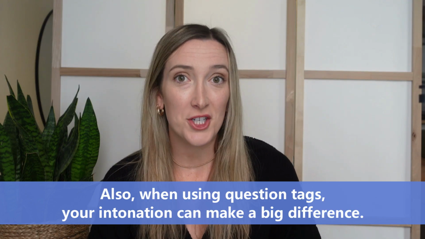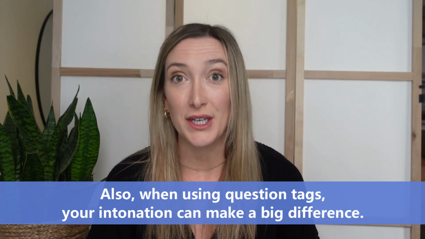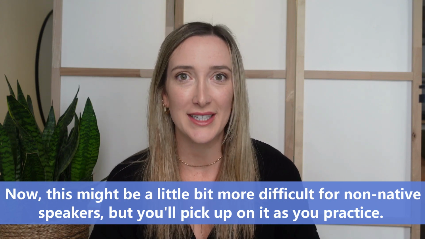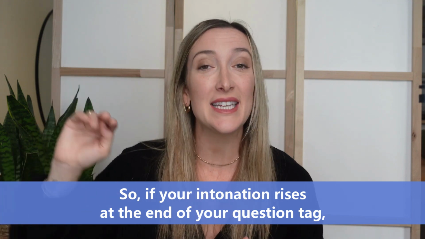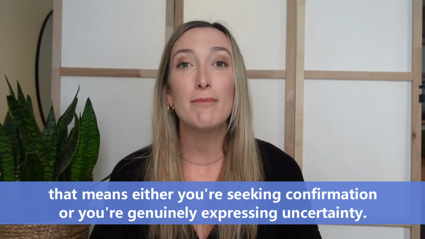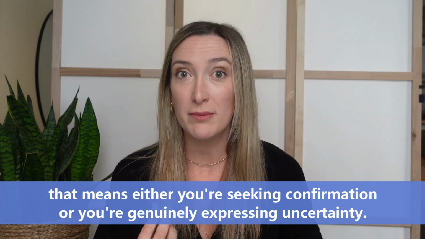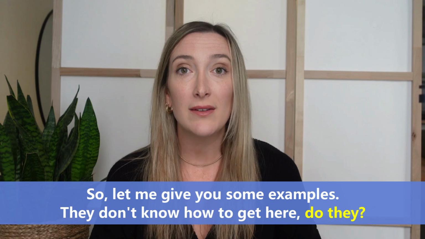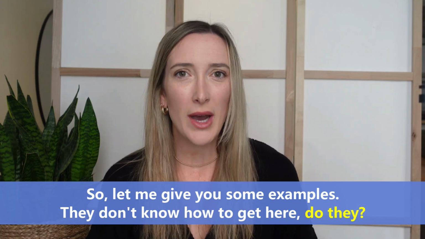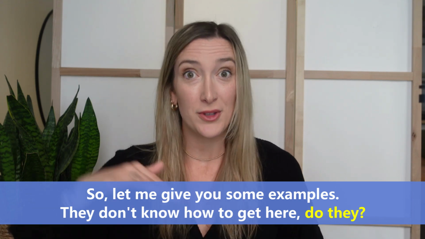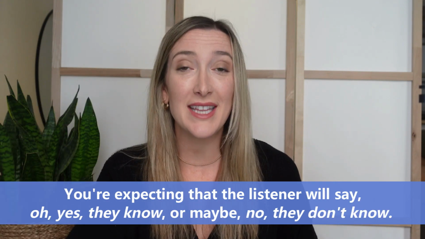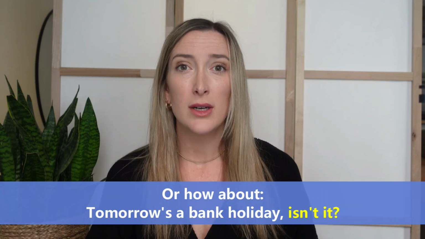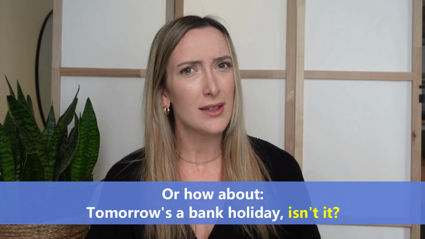Also, when using question tags, your intonation can make a big difference. Now, this might be a little bit more difficult for non-native speakers, but you'll pick up on it as you practice. So if your intonation rises at the end of your question tag, that means either you're seeking confirmation or you're genuinely expressing uncertainty. So let me give you some examples. They don't know how to get here, do they? Do they? You're expecting that the listener will say, oh, yes, they know, or maybe, no, they don't know. Or how about, tomorrow is a bank holiday, isn't it?